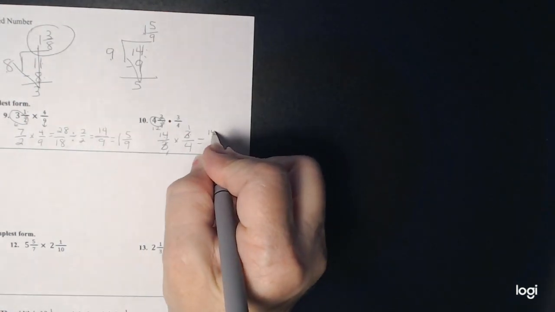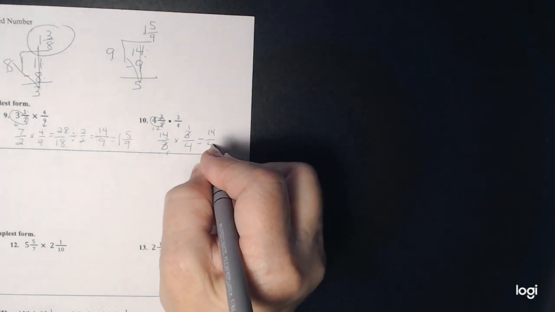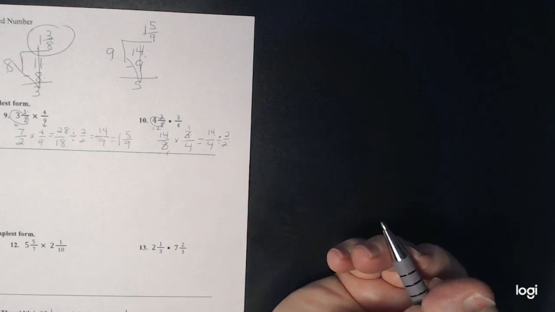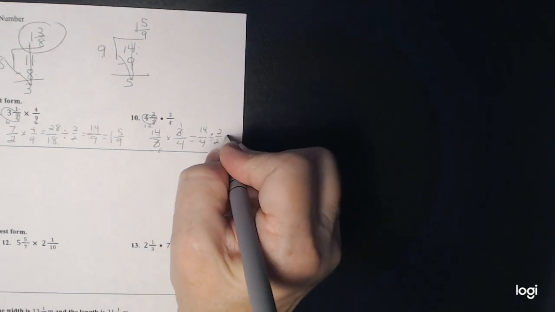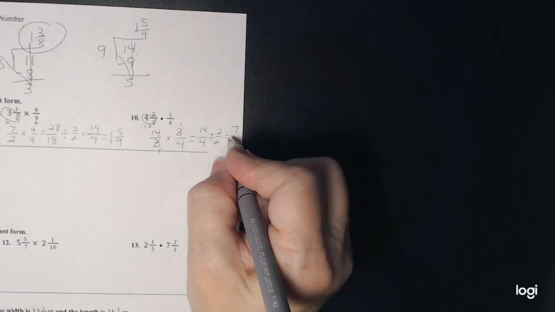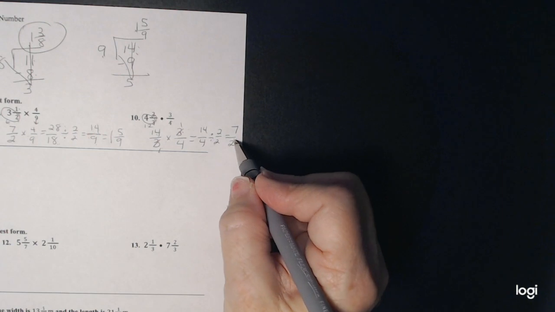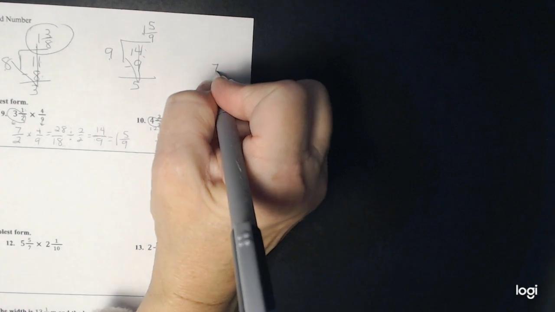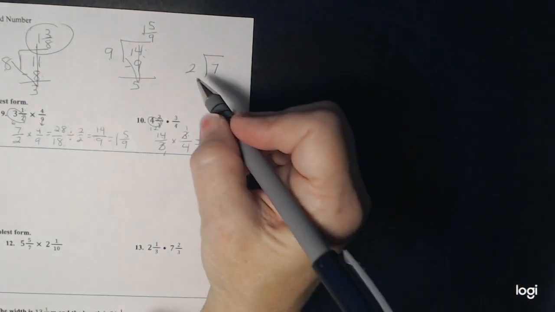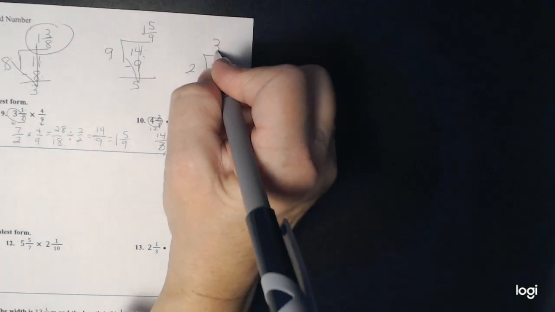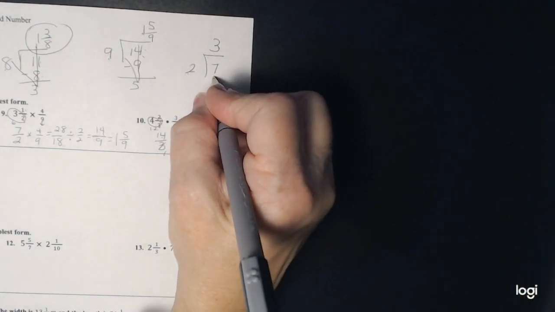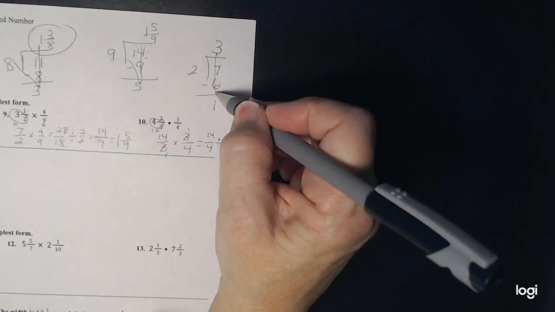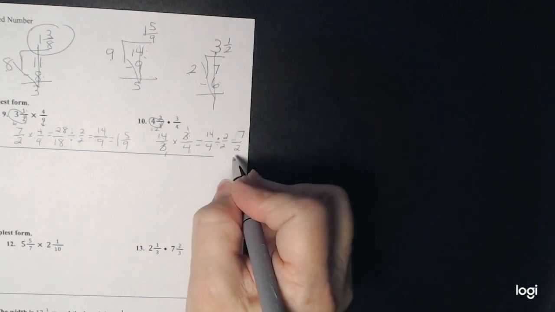14 times 1, 14. 1 times 4, 4. These are even numbers, so I'm going to divide them by 2. I'm going to run out of room. 14 divided by 2 is 7. 4 divided by 2 is 2. That is improper. 7 is bigger than 2. So we're going to come up here and do 7 divided by 2. Well, 2 goes into 7 3 times. 3 times 2 is 6. Let's subtract here. I get a 1. So my answer would be 3 and 1/2.